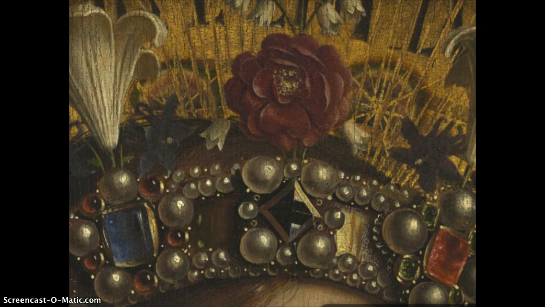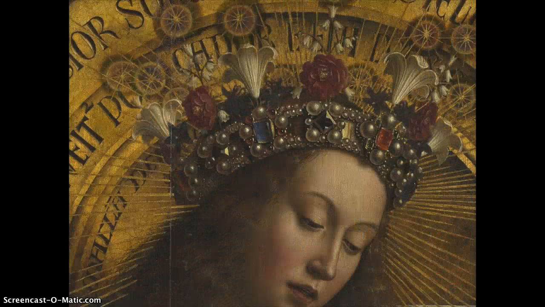It's basically 100 billion pixels. We can get really close up to Jan van Eyck's work, so you can see how he's rendered this crown so carefully.